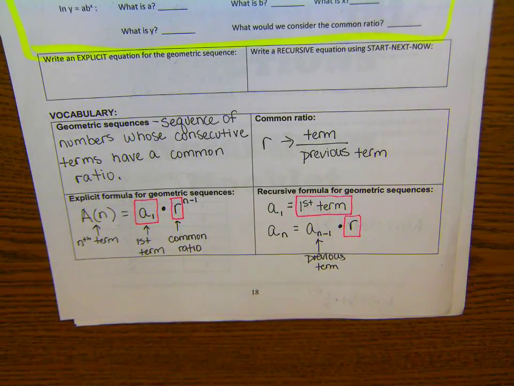All right. I transferred those formulas to the board so you don't have to keep flipping back and forth. You are going to want a calculator out. Take a look at the geometric sequence.